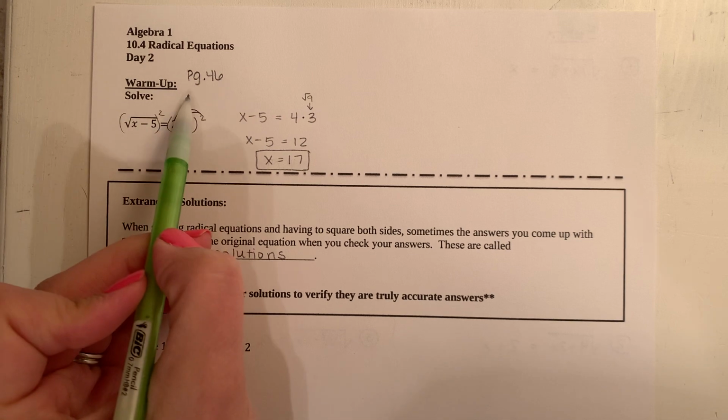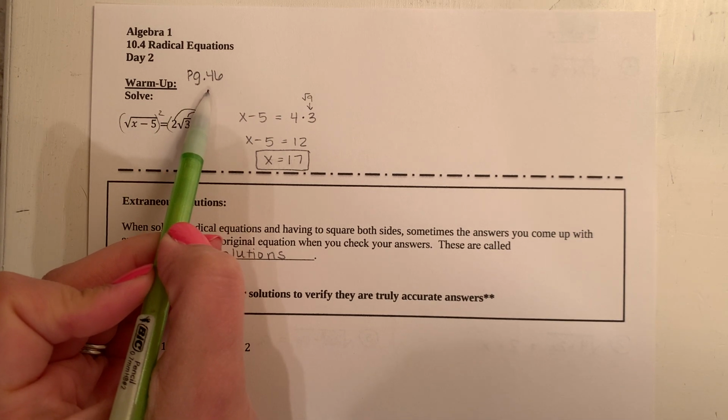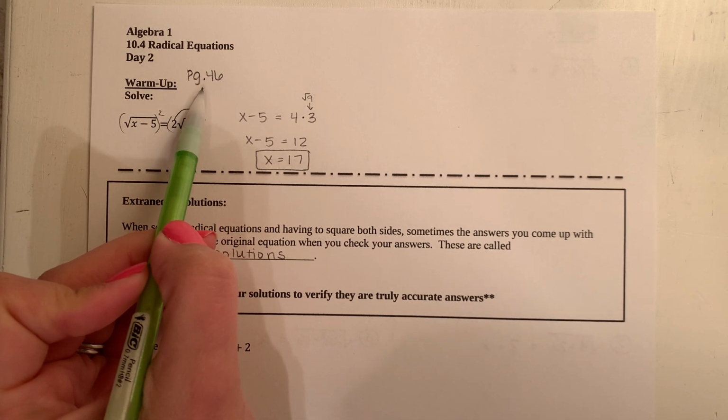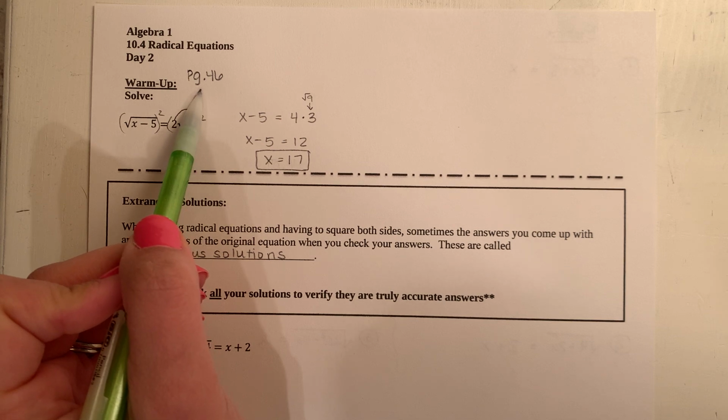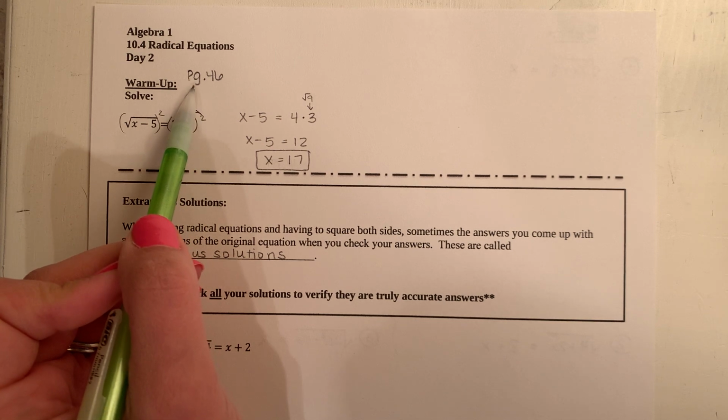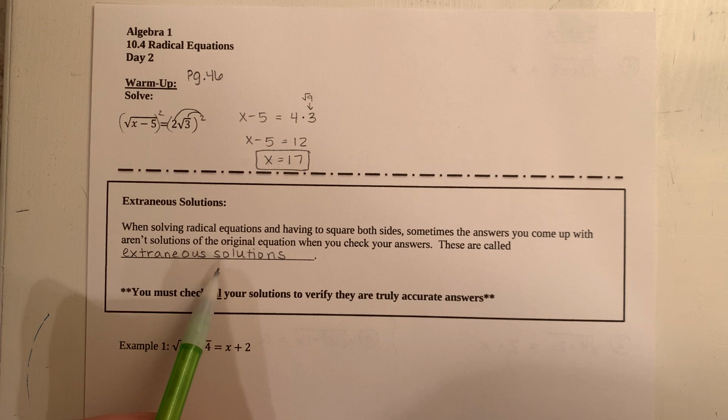All right, you've already done this warm-up with Miss Lindstrom on page 46. So if you're not on page 46 in your workbook, please turn to page 46. We're going to fill in the blank for the vocabulary word that I used quite a bit in my last video. It's called an extraneous solution.